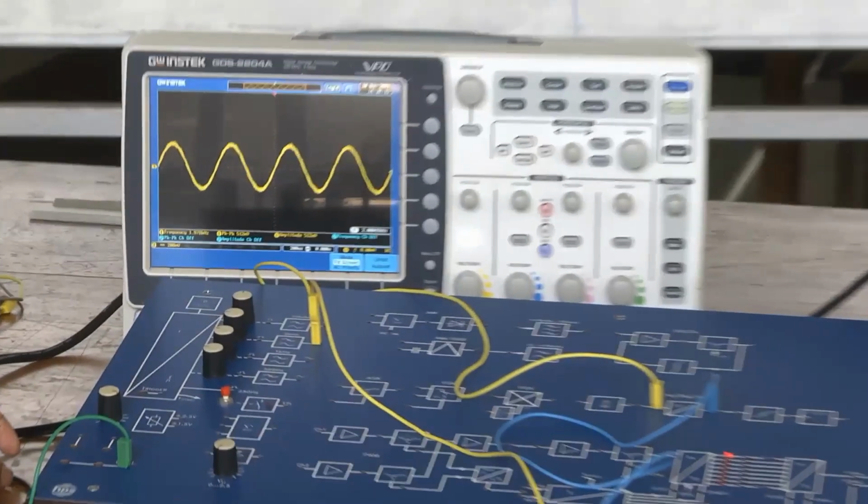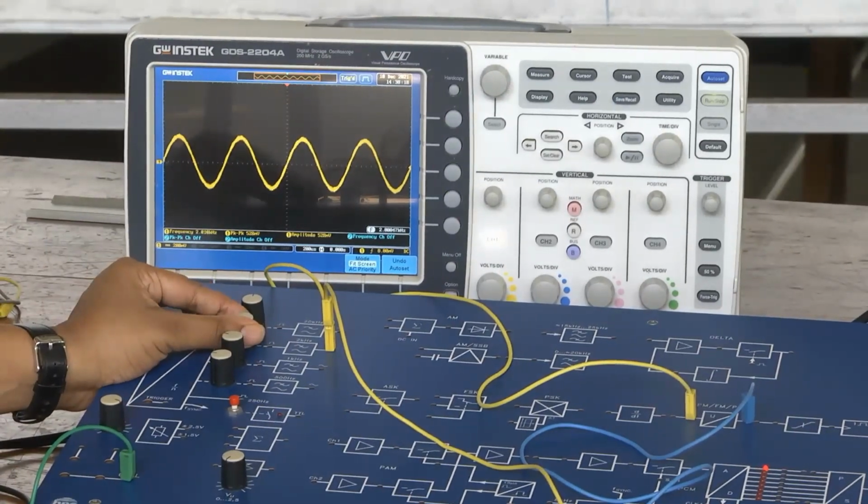Okay, so finally we have to make the voltage 1 volt.